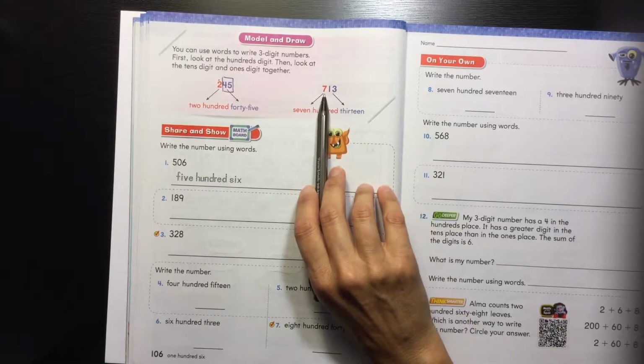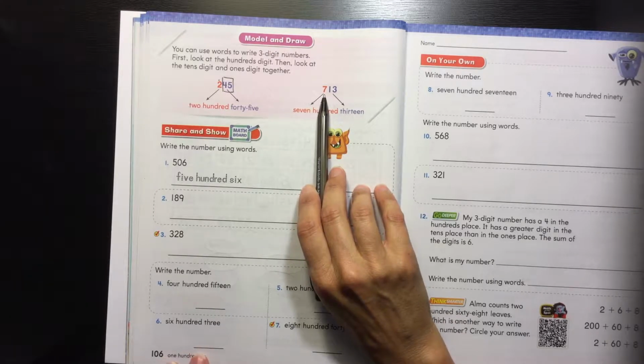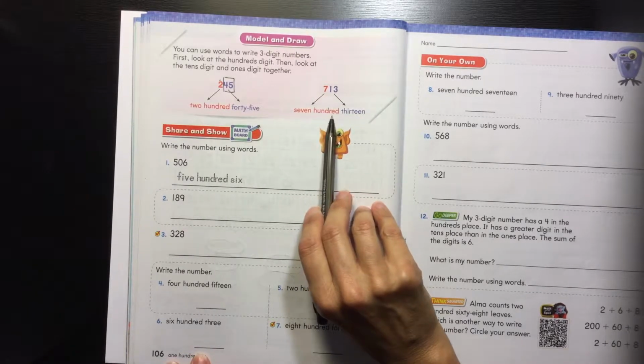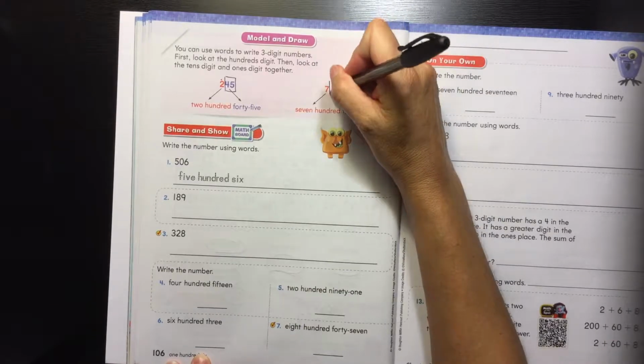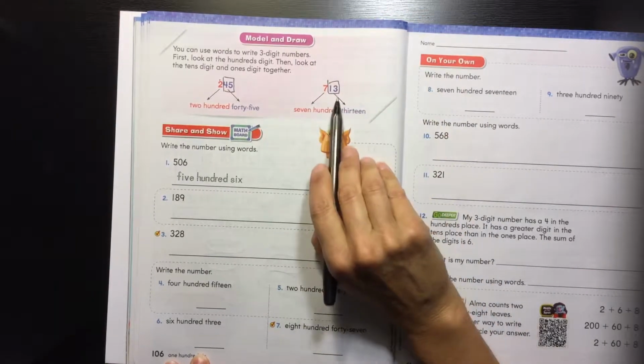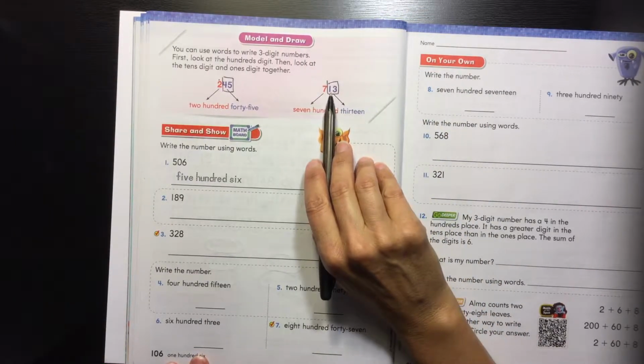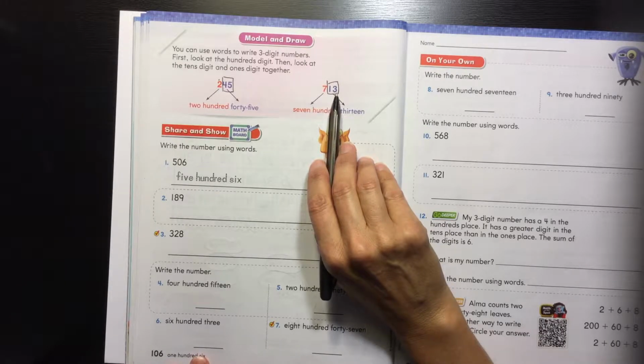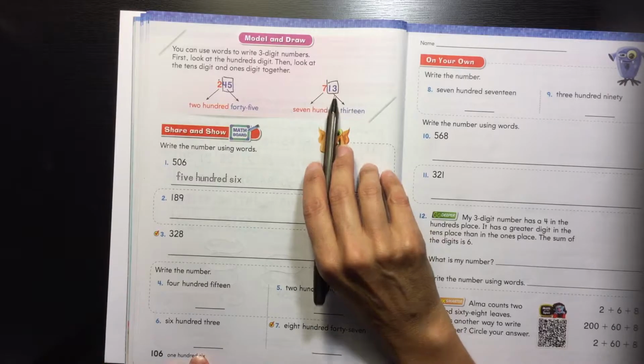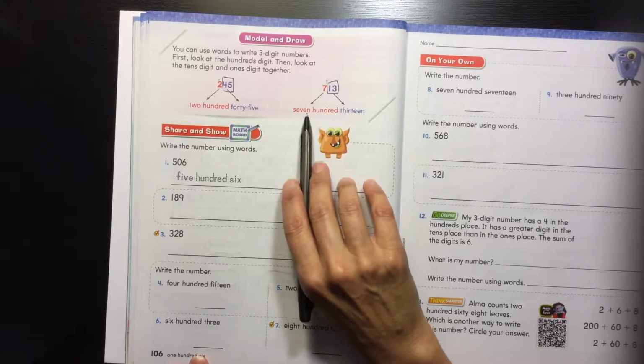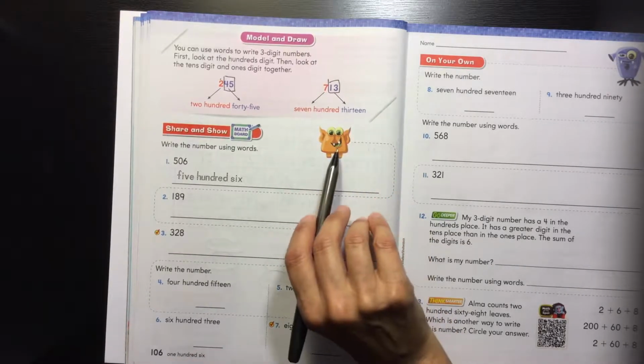Let's look at this next number. First, we look at the hundreds place. The hundreds digit is 7, so we know that is 700. And then we look at the tens and ones together. So how do we say the number that has the 1 in the tens place and 3 in the ones place? That's right, it's 13. So the whole number is 713.